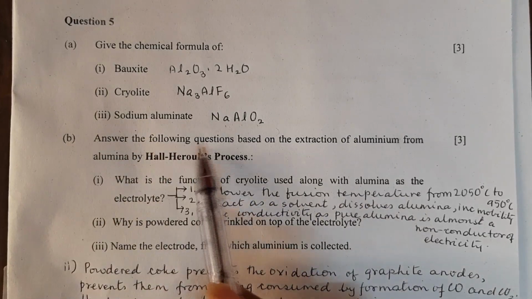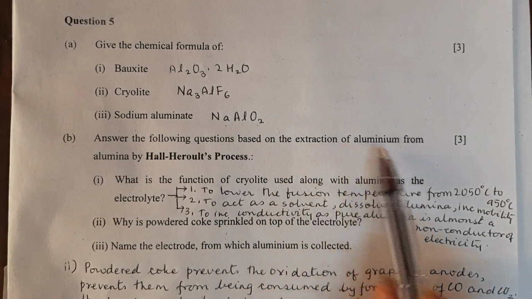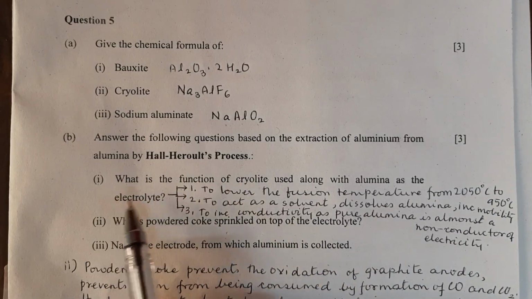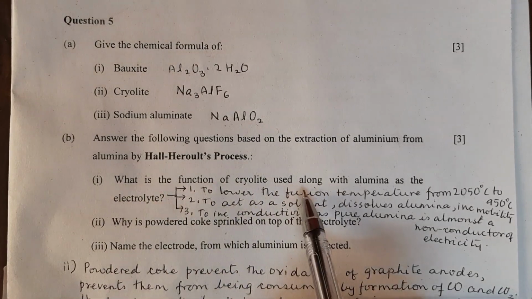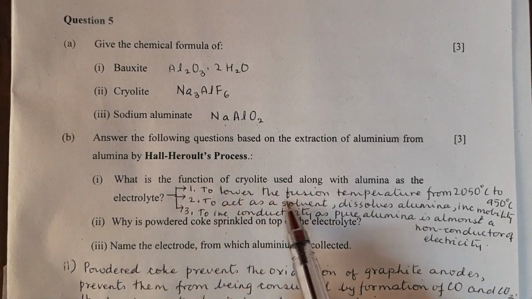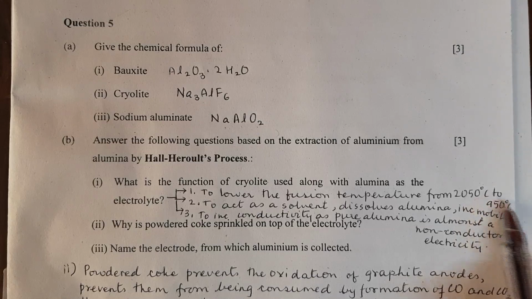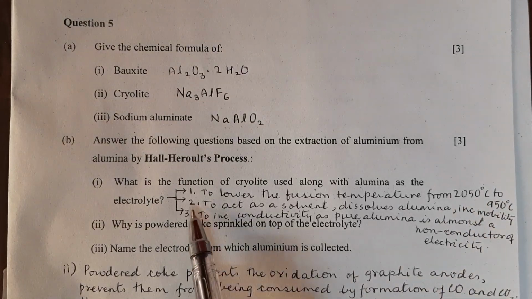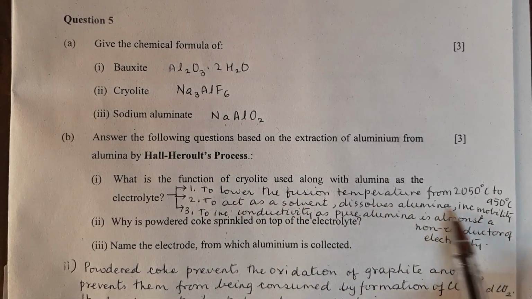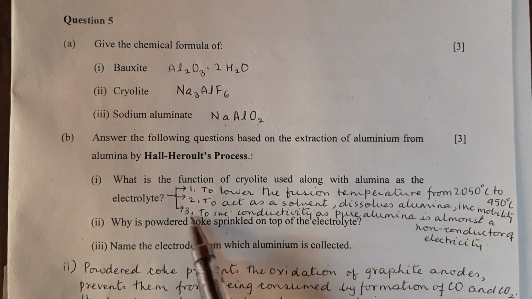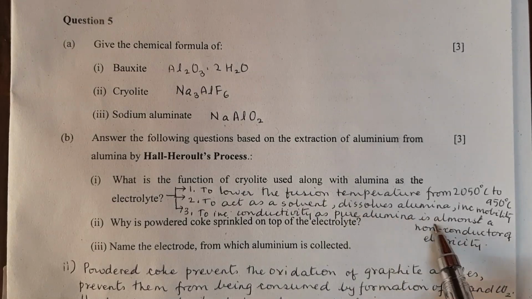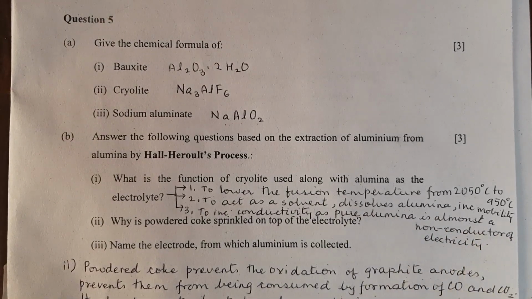B. Answer the following questions based on the extraction of aluminium from alumina by Hall-Héroult's process. Number 1. What is the function of cryolite used along with alumina as the electrolyte? Function number 1, to lower the fusion temperature from 2050 degrees C to 950 degrees C. Number 2, to act as a solvent because it dissolves alumina and increases mobility. Third one, to increase conductivity, as pure alumina is almost a non-conductor of electricity.